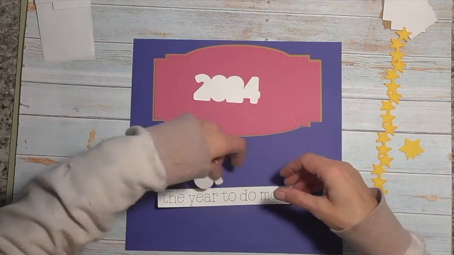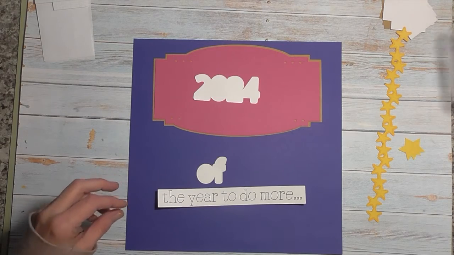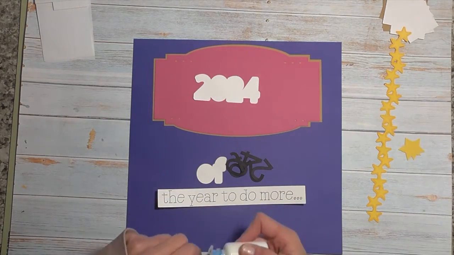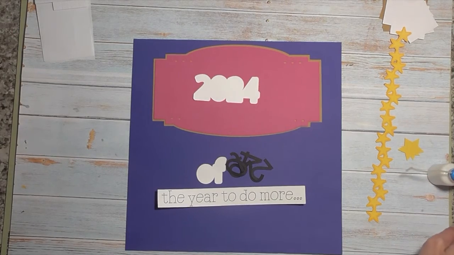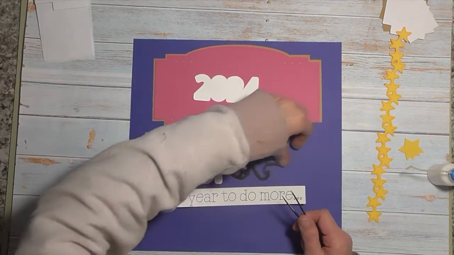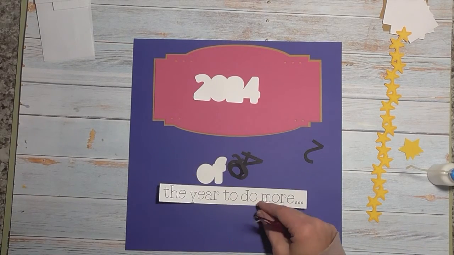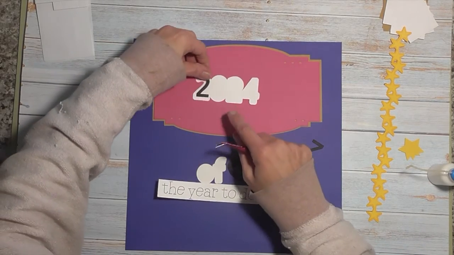All right, so now we have our title pieces. So we have the shadow or the offset. Then we have all of our little pieces for that. Let me go ahead and grab my glue and my tweezers. I'm going to first lay them where they're going to go first, then we'll glue them on.